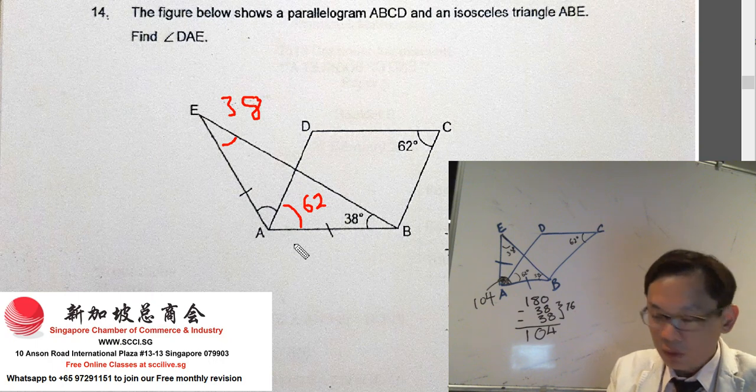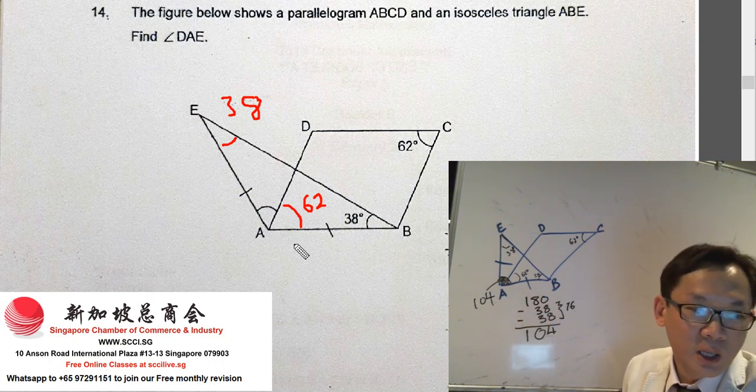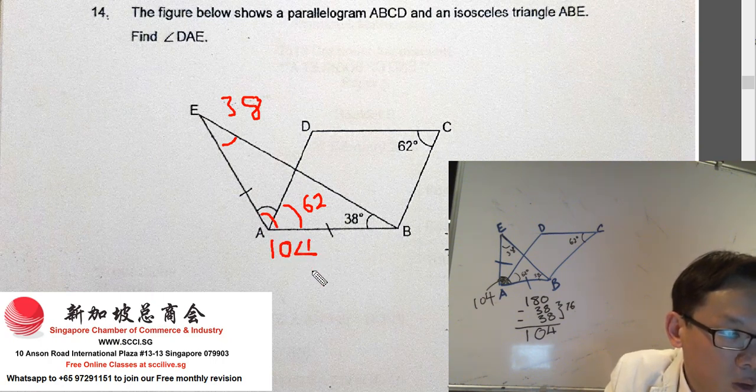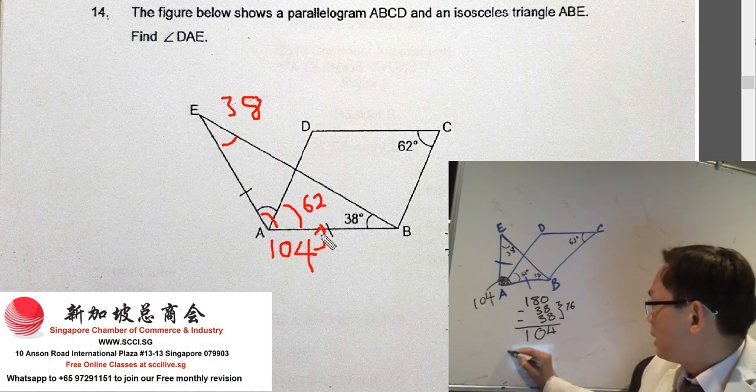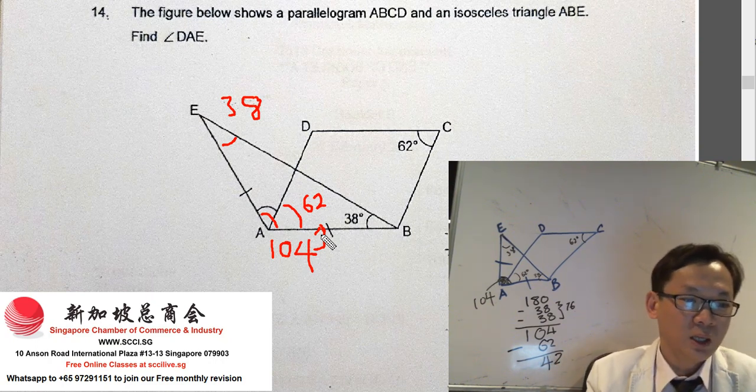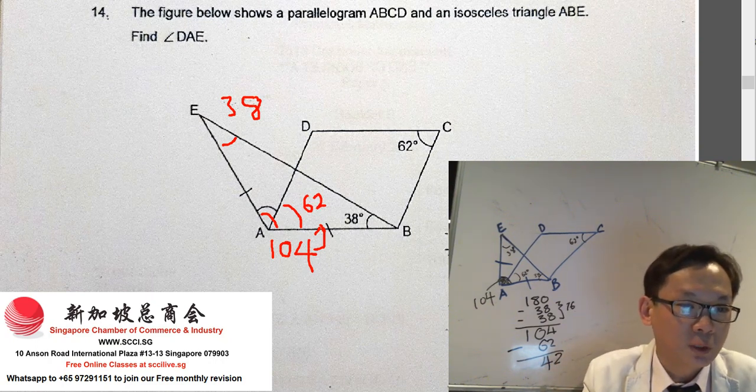Now, when the total area down here is 104, then the next question is, let me now show you, total area down here. This is 104. So we need to use 104 minus away this figure down here, which is 62. So 104 minus away 62 degrees is 42 degrees. Okay, so basically the answer is 42 degrees.